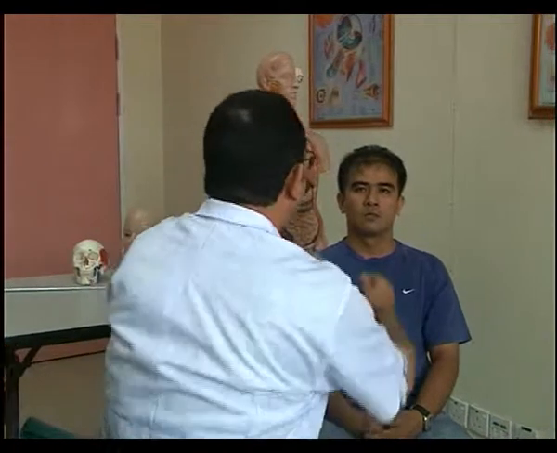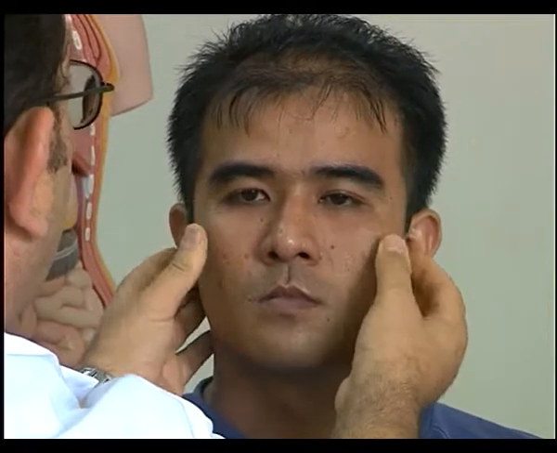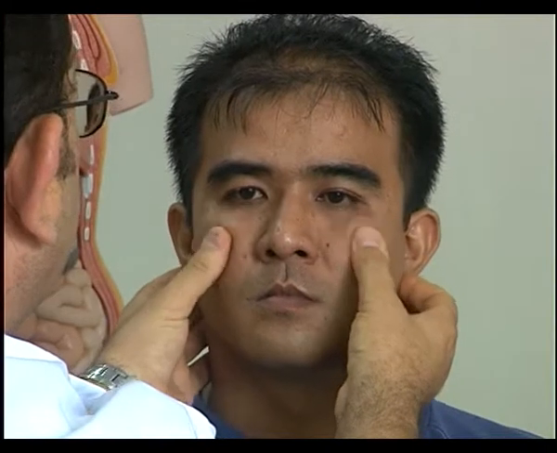For facial examination, we must look for facial asymmetry. First of all, the examiner must be in front of the patient. We start to look for any facial asymmetry, especially in history of recent trauma. First of all, we start to do palpation for infraorbital rim. And after that, palpation of the malar eminence.